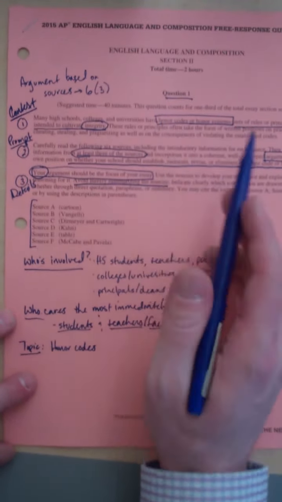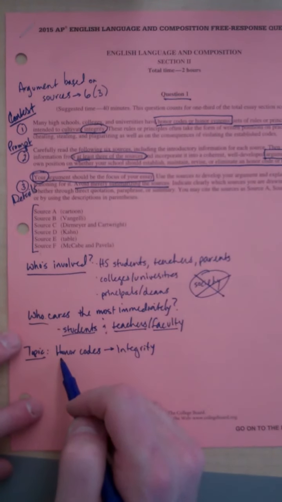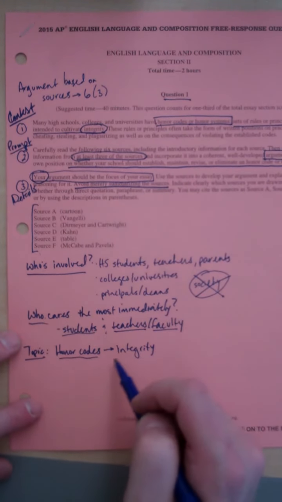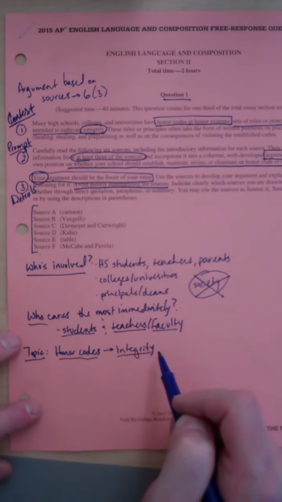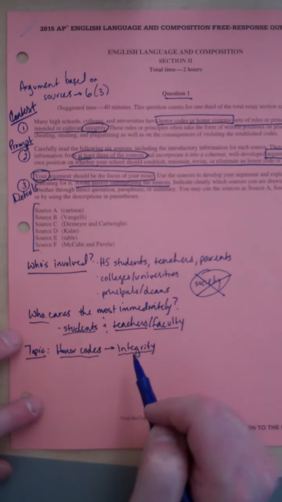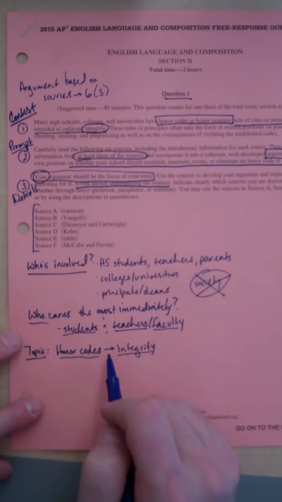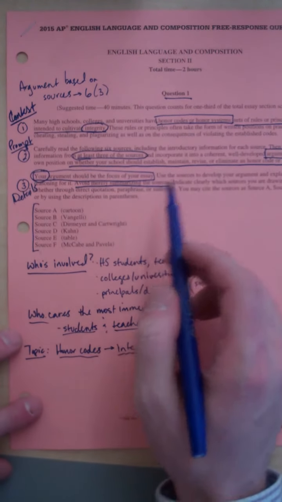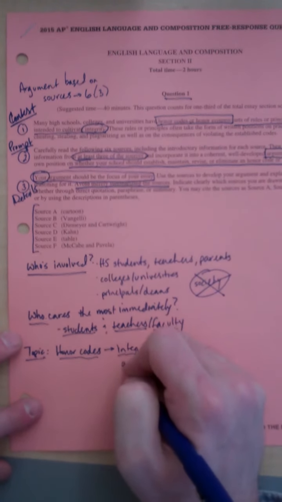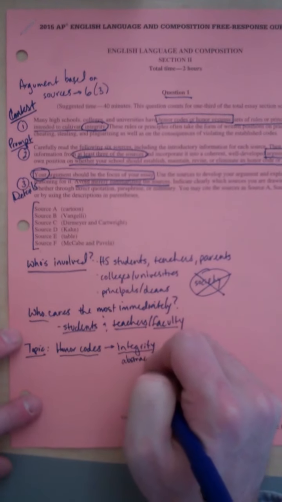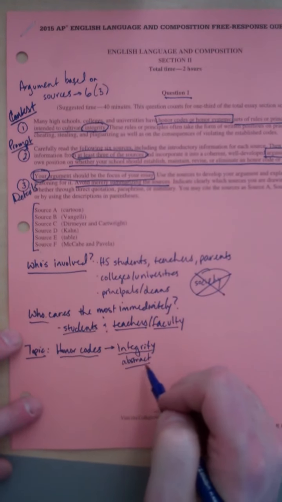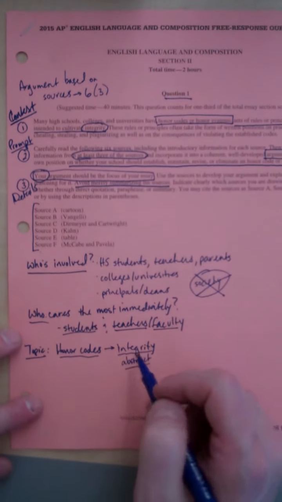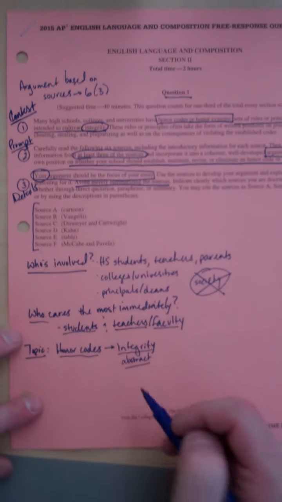All right? Integrity lies at the heart of honor codes. Now, honor codes is a much more concrete idea, whereas integrity is more abstract. While some prompts in some topics, like this, do have an abstract element, not all prompts include an abstract. Some are simply about honor codes, whereas this one, you could argue, is also about integrity.